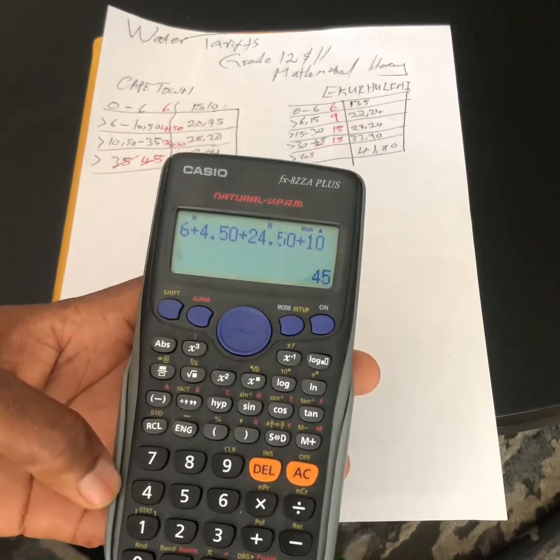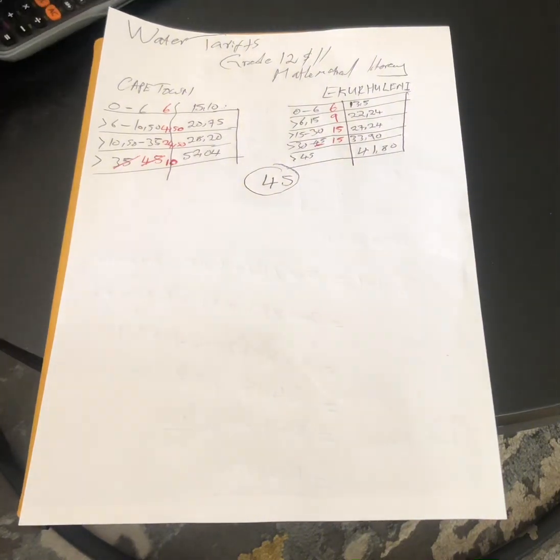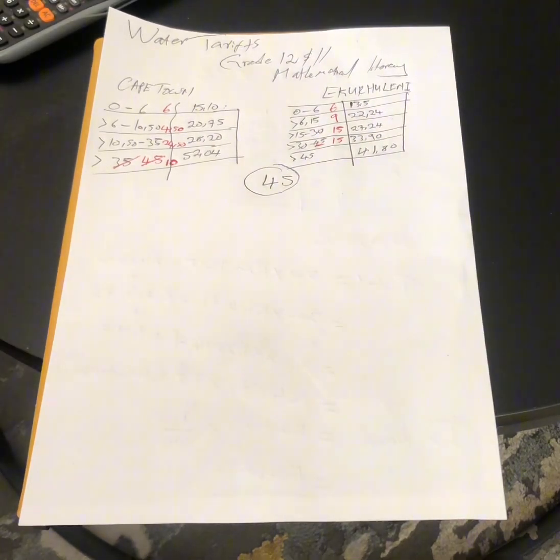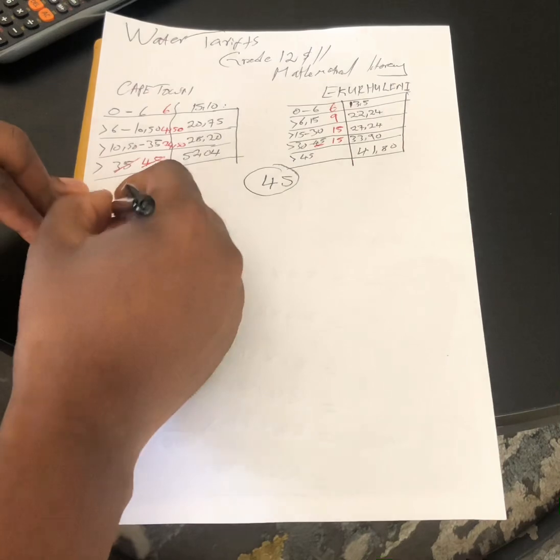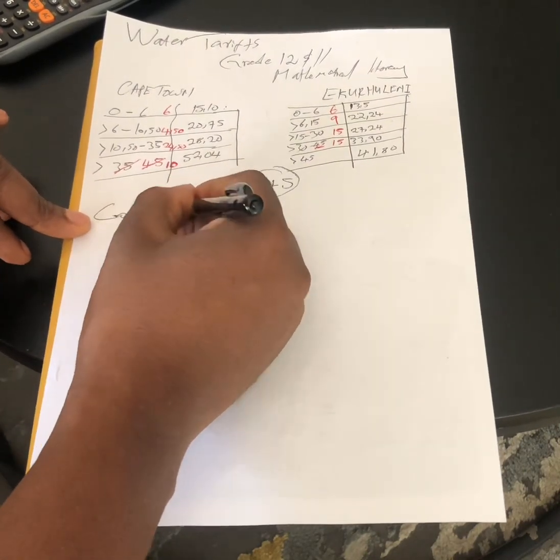So now let's do the calculation. We know that when we do the calculation, we're just going to multiply the difference with the price. So Cape Town.